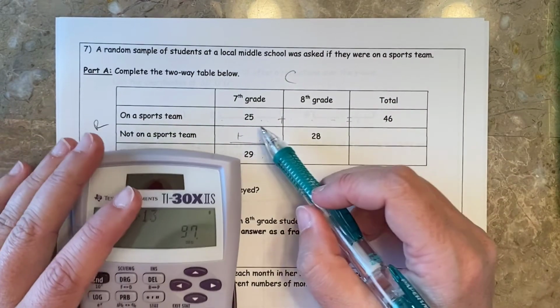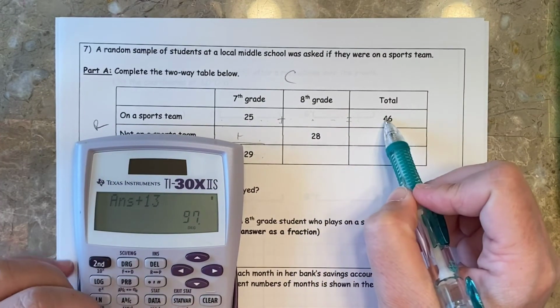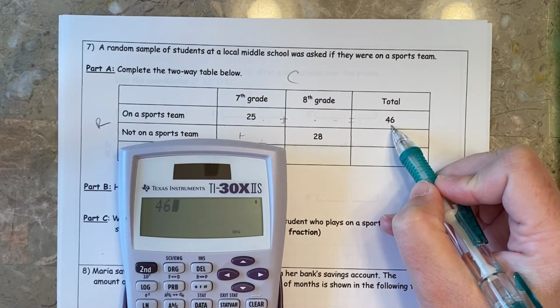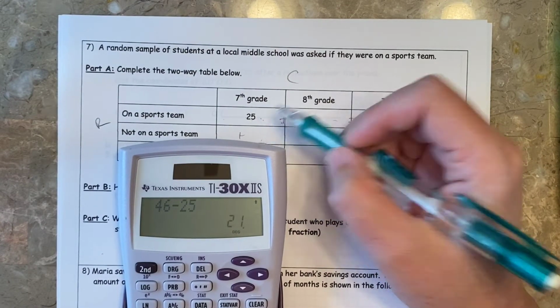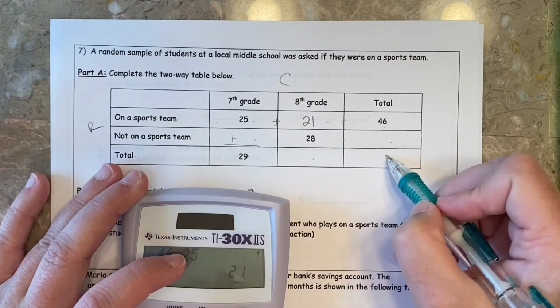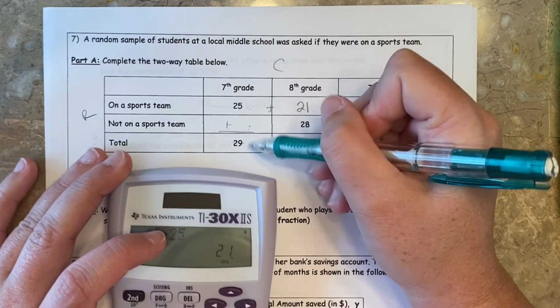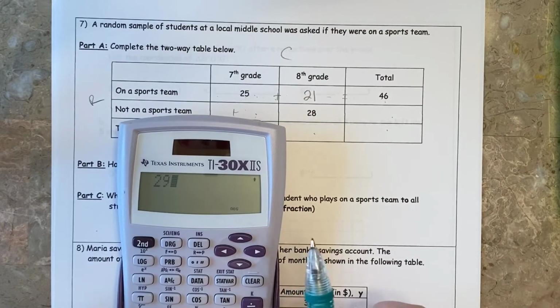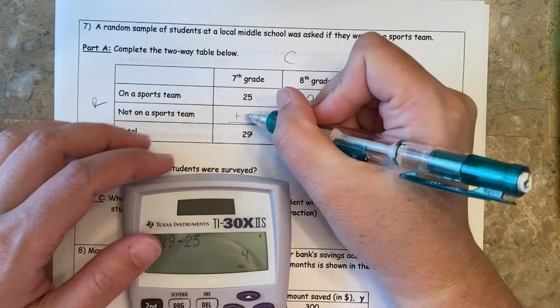All right, so 25 plus something is 46. So I need to know what that something is, so I do the opposite. I do 46 minus 25, and that gets me 21. Okay, I don't have enough numbers here. I don't have enough numbers here, so now I'm going to start going with my columns. So 25 plus something is 29. So if you're not sure, do 29 minus 25, and you get 4.